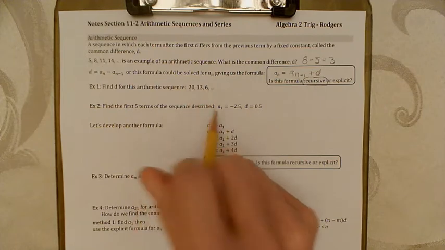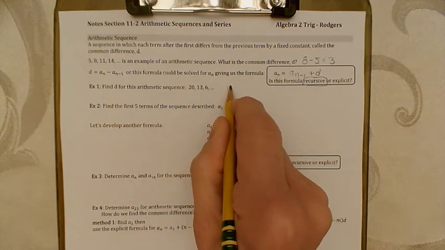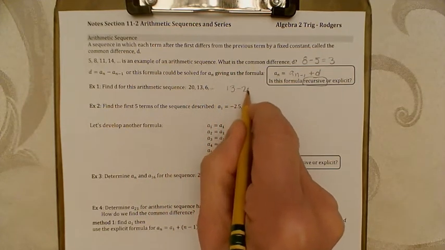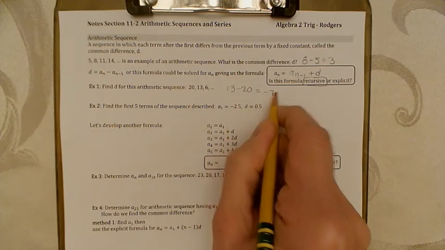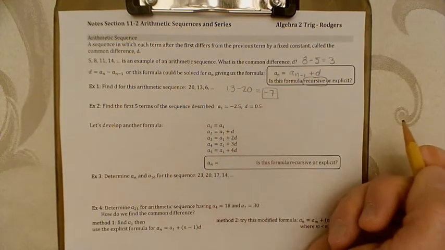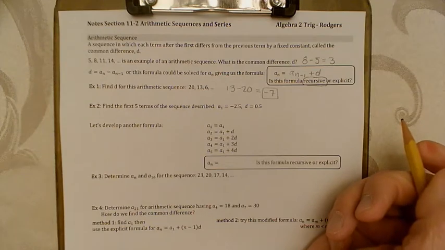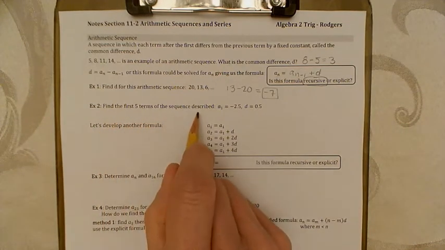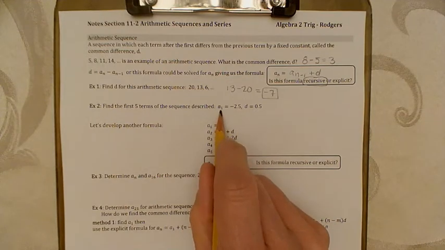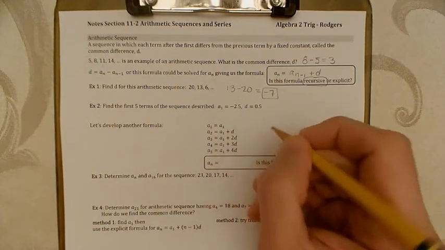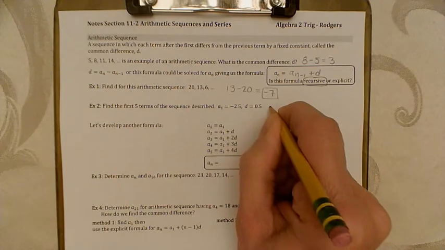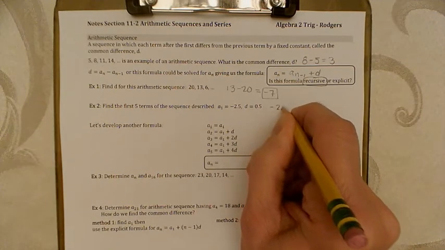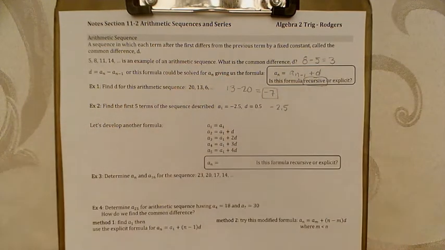Okay, so the next one, find d for this arithmetic sequence. We're told it's arithmetic, so we can simply do 13 minus 20, clearly negative 7 is the common difference d. Okay. Next one, find the first 5 terms of the sequence described by the first term and the common difference. So the first term is negative 2.5. That was given to us.